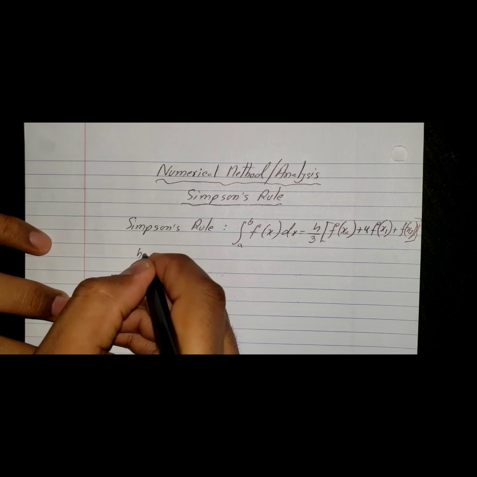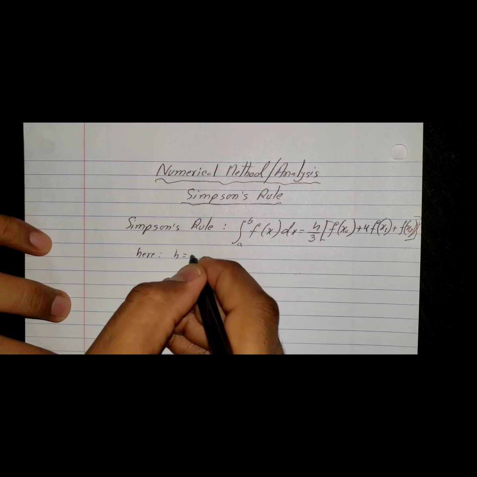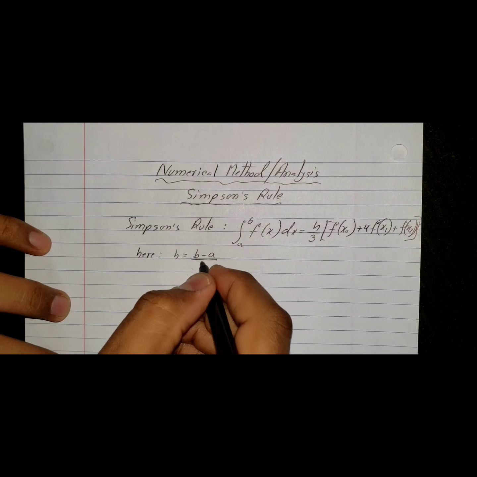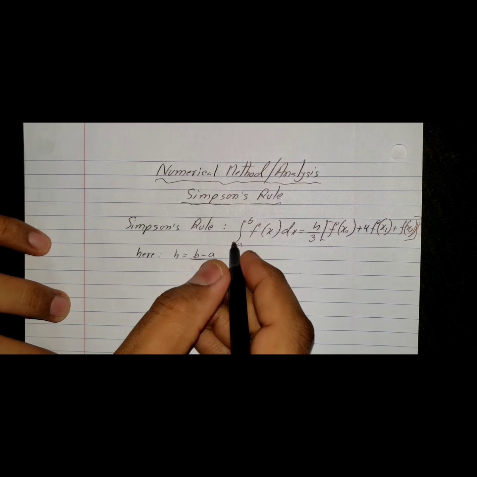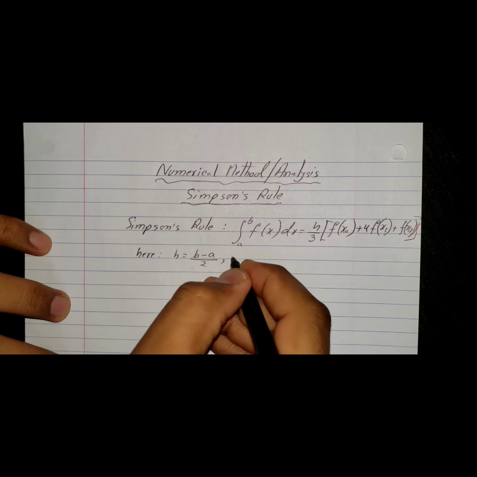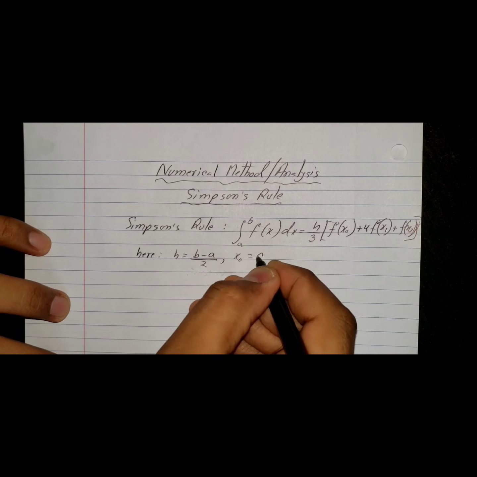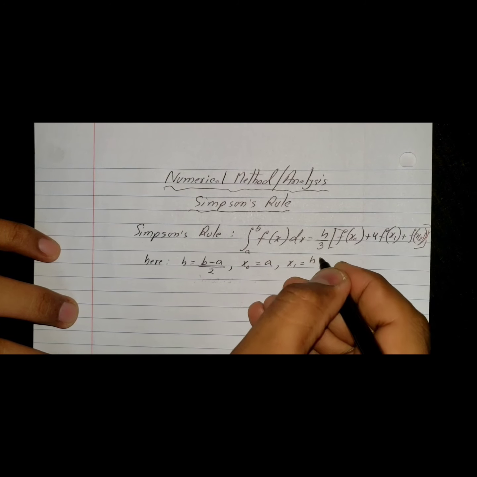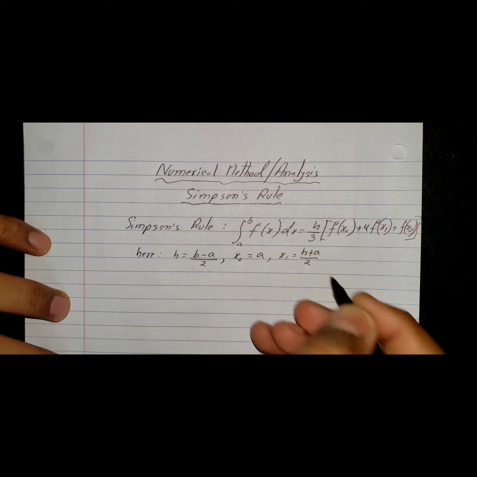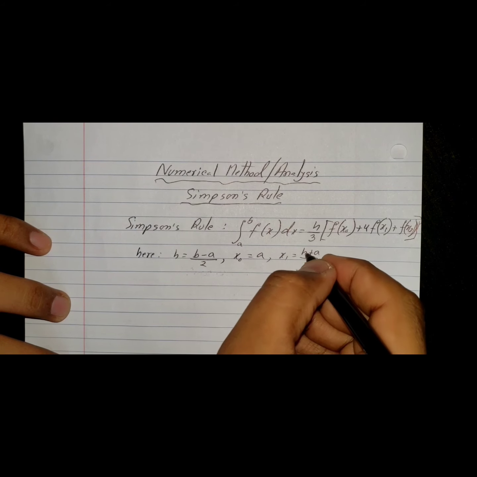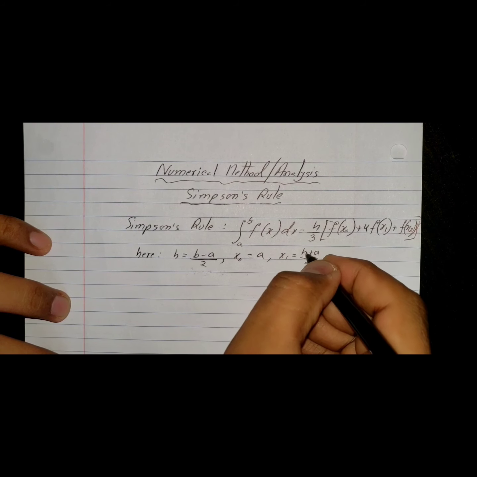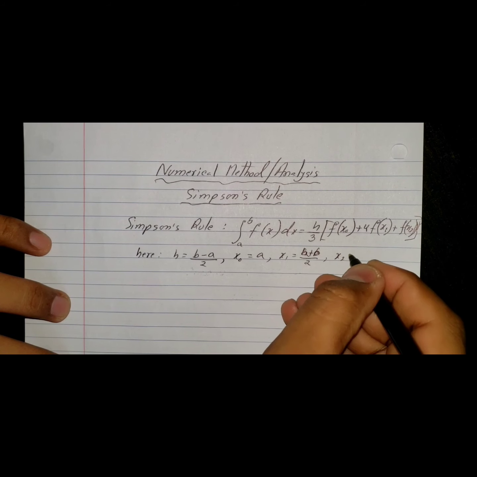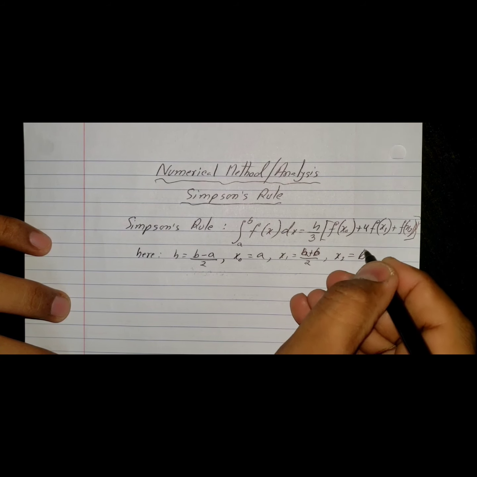So here h is the difference of the bounds and their average. x0 is A, the lower bound. x1 is the average of the two bounds, I mean, it is (A plus B)/2. And x2 is the upper bound, which is B.